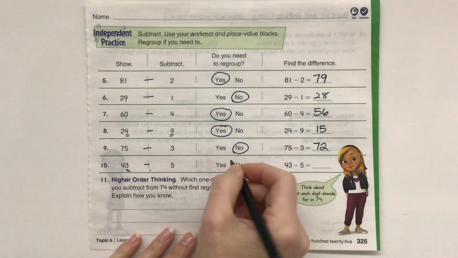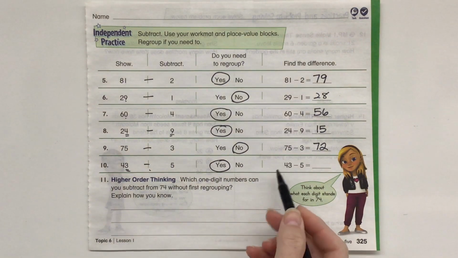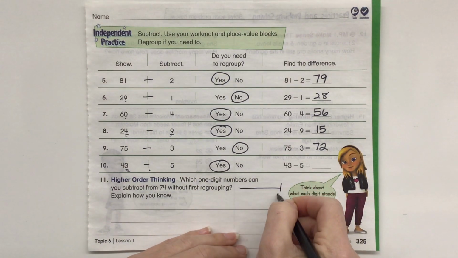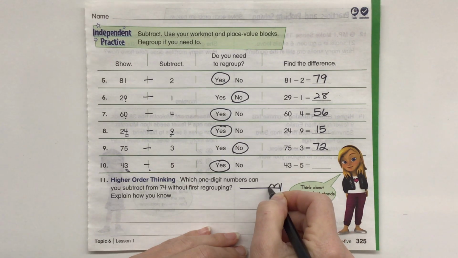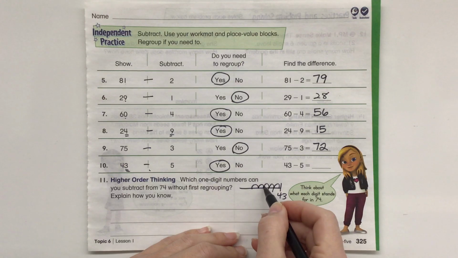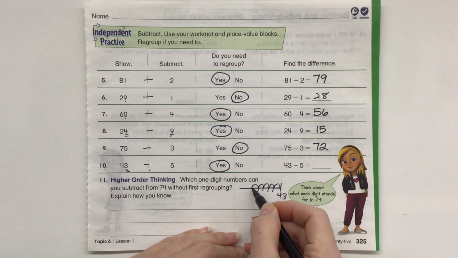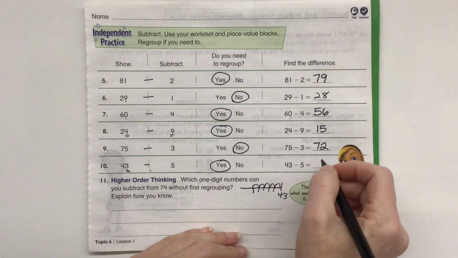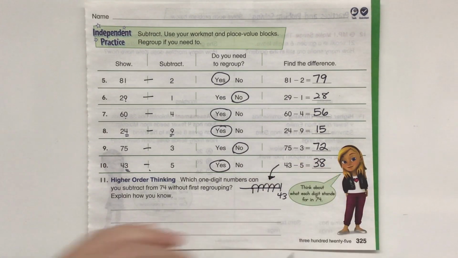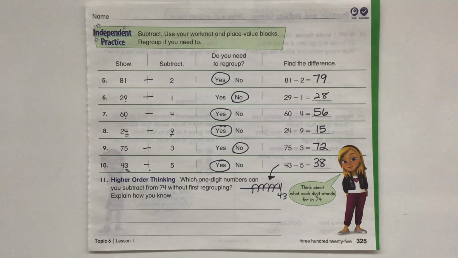So I need to regroup. Okay, 43 minus 5. I'm going to show you guys just on an open number line. 43 minus 5. 1, 2, 3, 4, 5. So we have 42, 41, 40, 39, 38. So we have a difference of 38. So that might be one strategy you want to use, or you can just use mental math in your head.